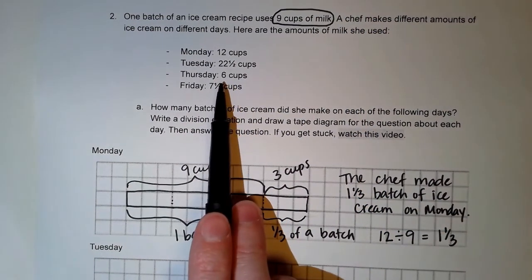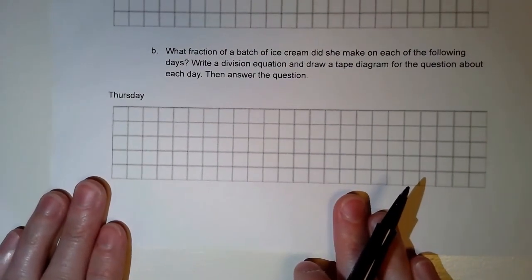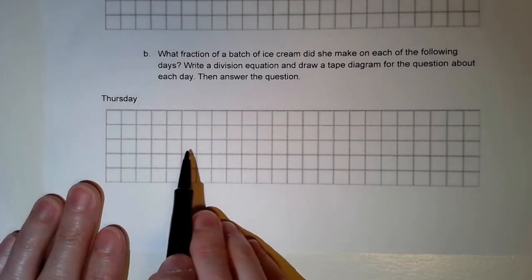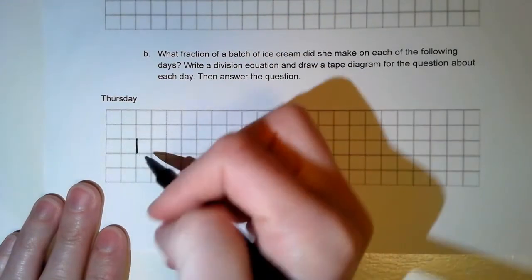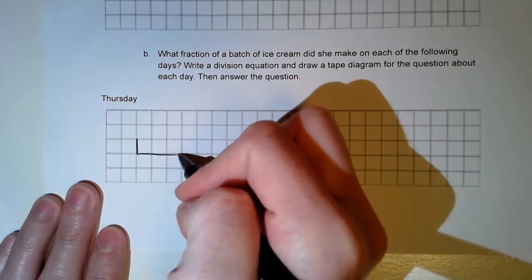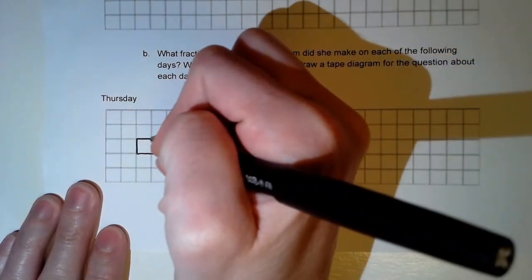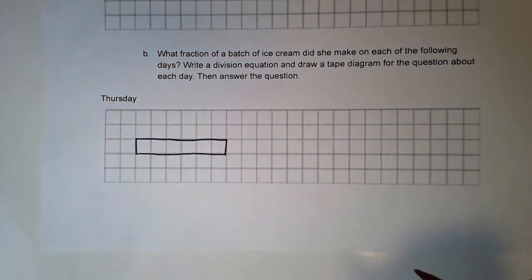So I'm going to take this information, 6 cups, and begin drawing my tape diagram. Just like in the previous one, I'm going to have each one of these boxes represent 1 cup of milk. And I'm going to show the 6 cups in my tape diagram. So there's my 6 cups.